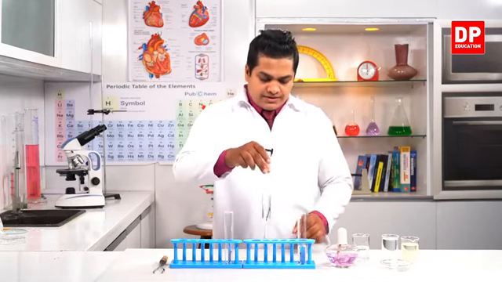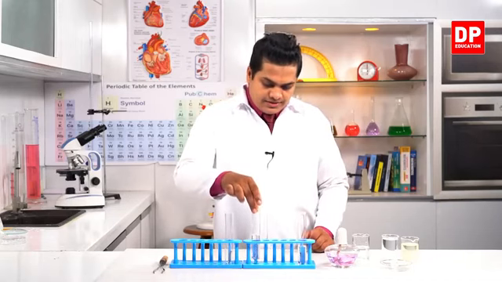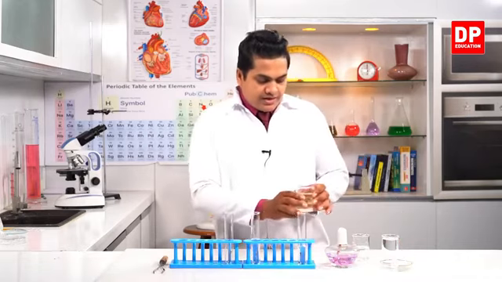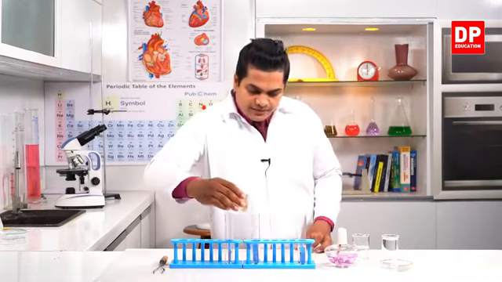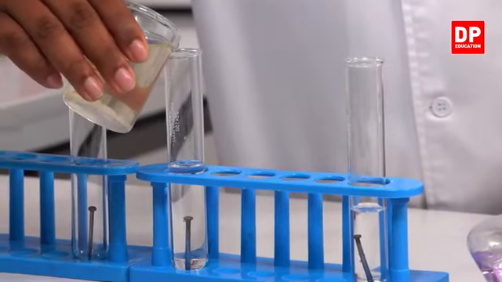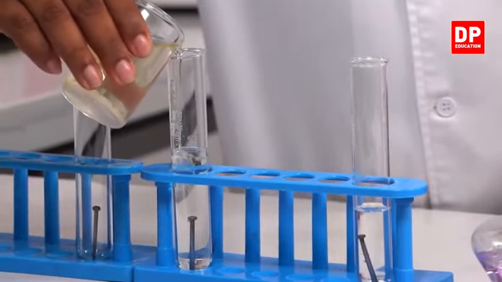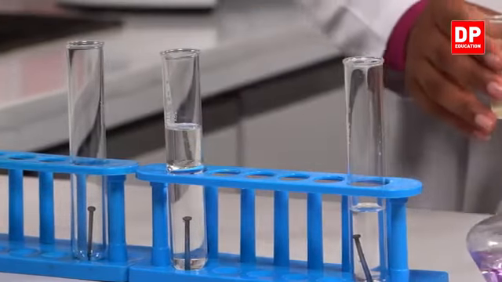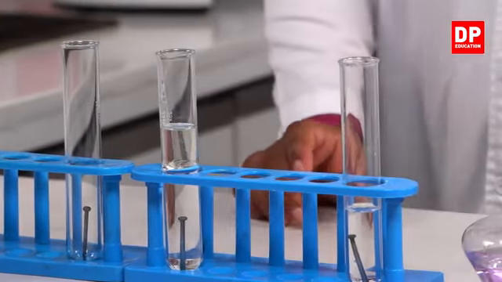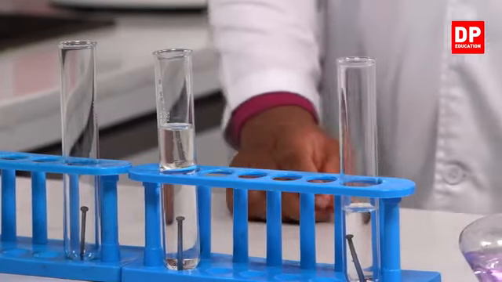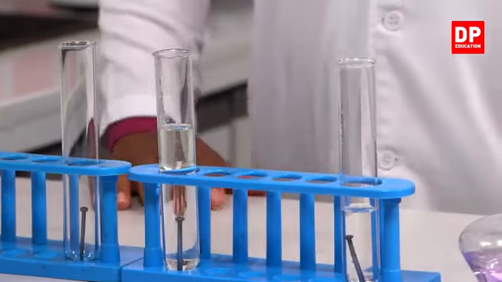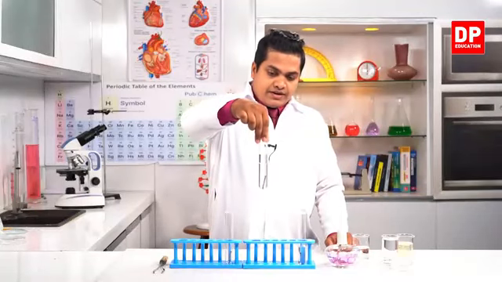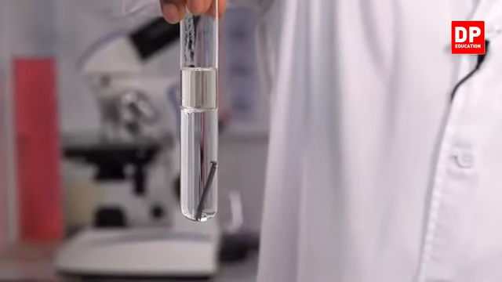I'll place the test tube like this and insert some coconut oil into this solution. Here you can observe that after inserting coconut oil up to a certain limit, the coconut oil layer and the water layer are getting separated like this, right?